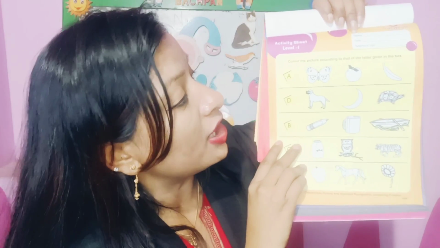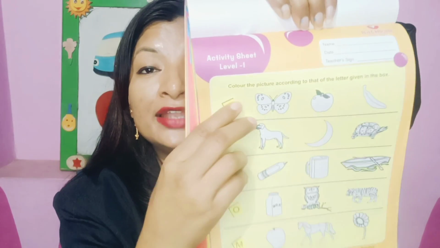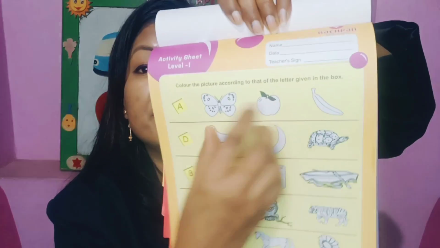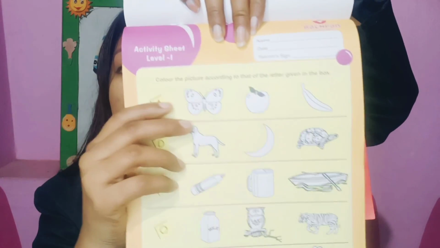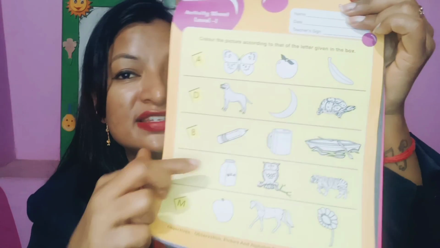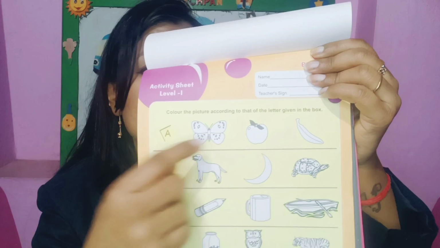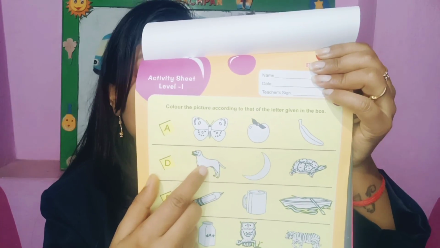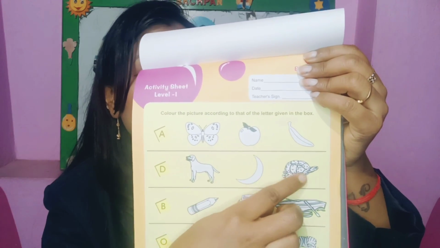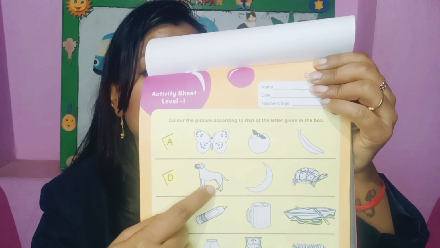Okay. Let's learn about the next step. It is given here that color the picture according to the letter given in the box. First of all we have to find which word is starting with A, and after that we have to color it. So first of all we'll take all the words which are starting with all these alphabets. First A for butterfly, no. A for apple, yes. We'll take it and color this apple. Next one is D for dog, yes. D for moon, no. D for turtle, no. So we'll color the dog. First we'll take it and then color.